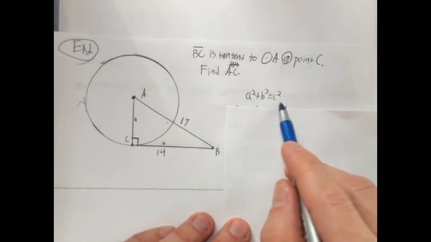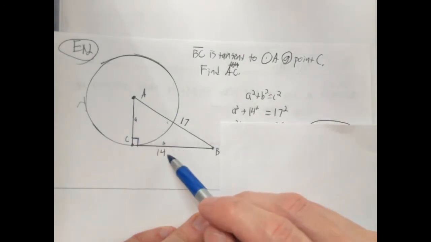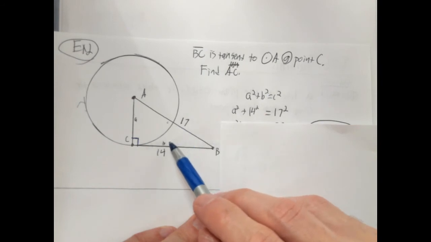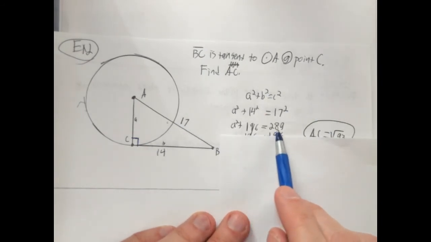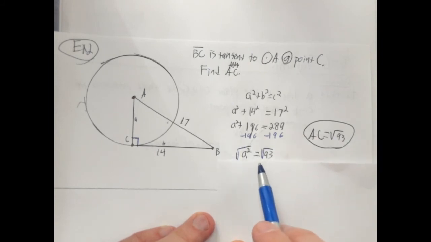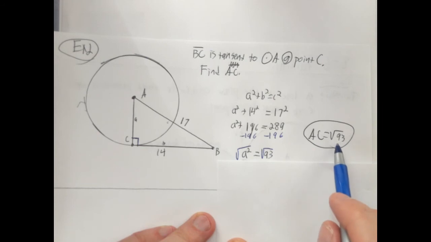So a squared plus b squared equals c squared. We plug our values in. A squared is the unknown. b squared is 14 squared, and c squared is 17 squared. We get 196 and 289, subtract 196. We get a squared equals 93, radical both sides. AC is equal to the square root of 93. And that cannot be simplified.